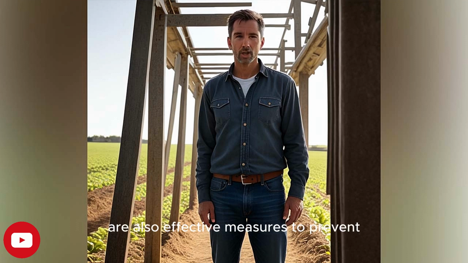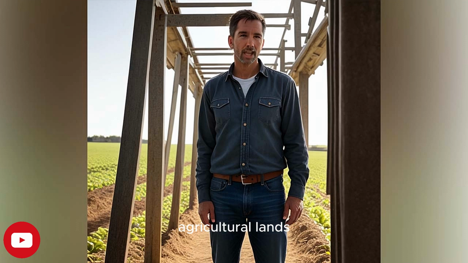Forestation and agroforestry are also effective measures to prevent soil erosion in agriculture. Planting trees, shrubs, or grasses on agricultural lands offers several benefits. Forestation creates windbreaks, stabilizes soil, reduces wind erosion, and provides shade to crops. Agroforestry systems, incorporating both trees and crop cultivation, can help enhance soil fertility, prevent erosion, and provide additional income sources for farmers.